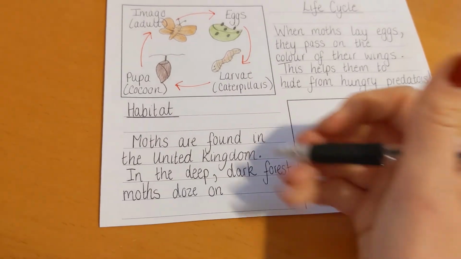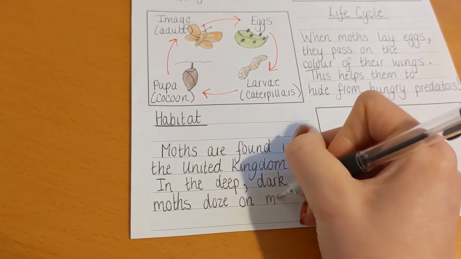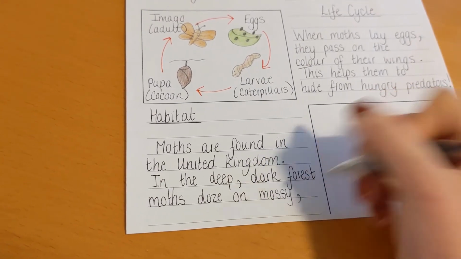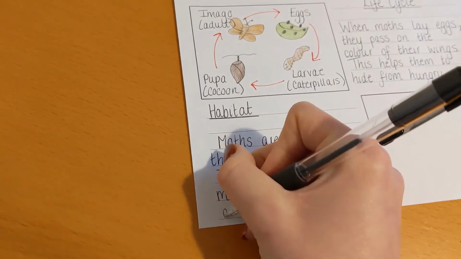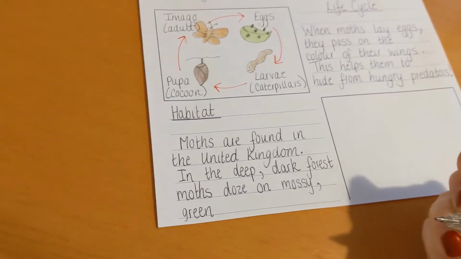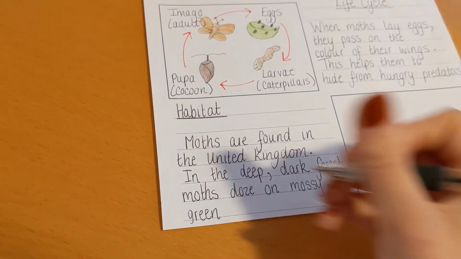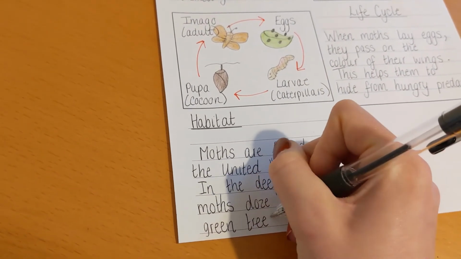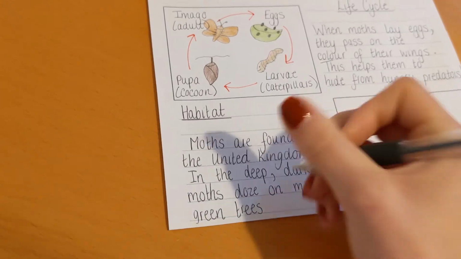In the deep dark forest, moths doze on mossy, comma, green. Mossy green trees. I think that paints a lovely picture of the forest, doesn't it? The deep dark forest, moths doze on mossy green trees. What do I need to end with? A full stop. Well done.